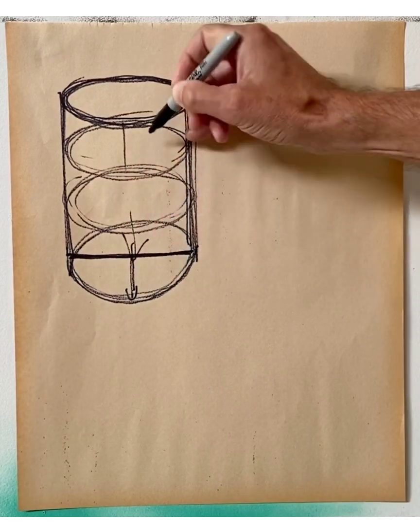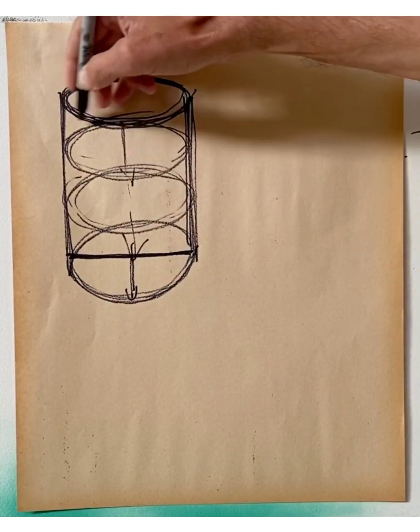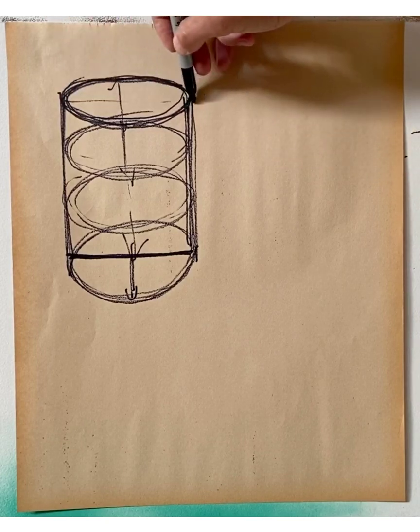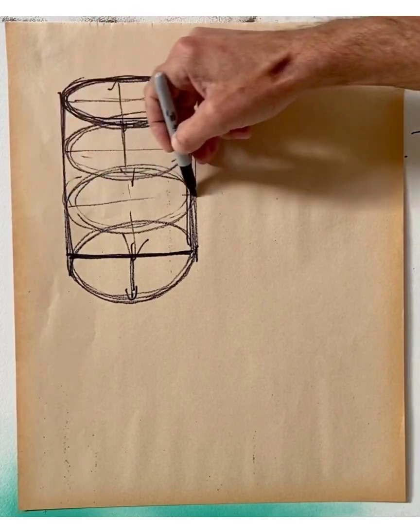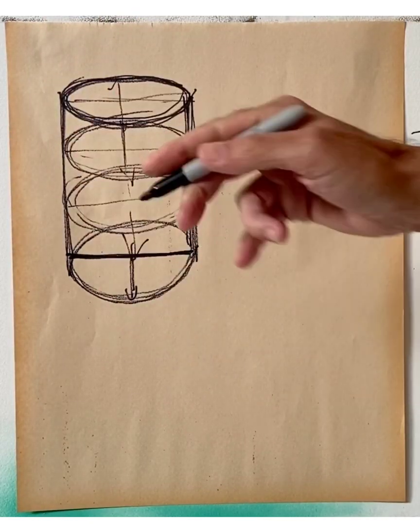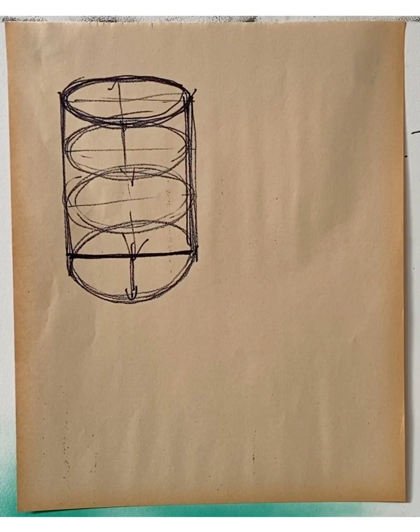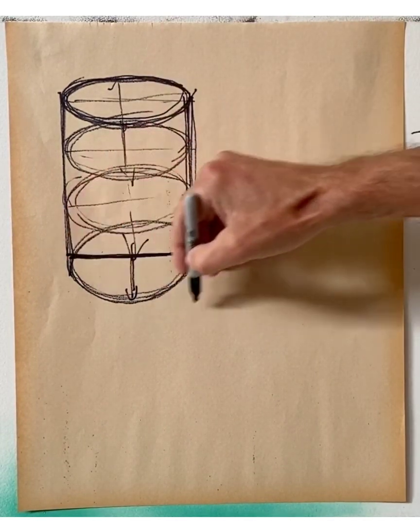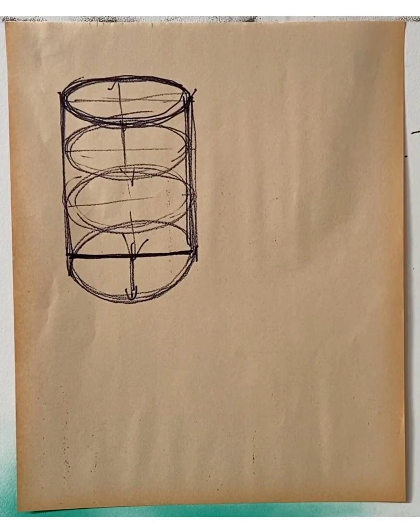And as they move down from the top ellipse, whatever that width is, they're always going to get wider. Even if your brain or your eye tells you differently, they're always going to get wider as they move down. That's how you're going to make things look like they actually have volume and dimension, following the rules of perspective.